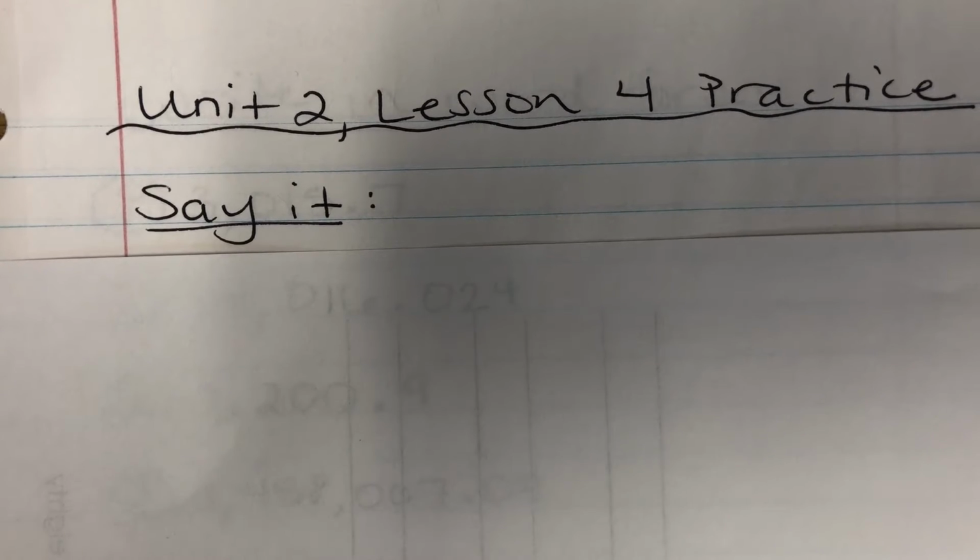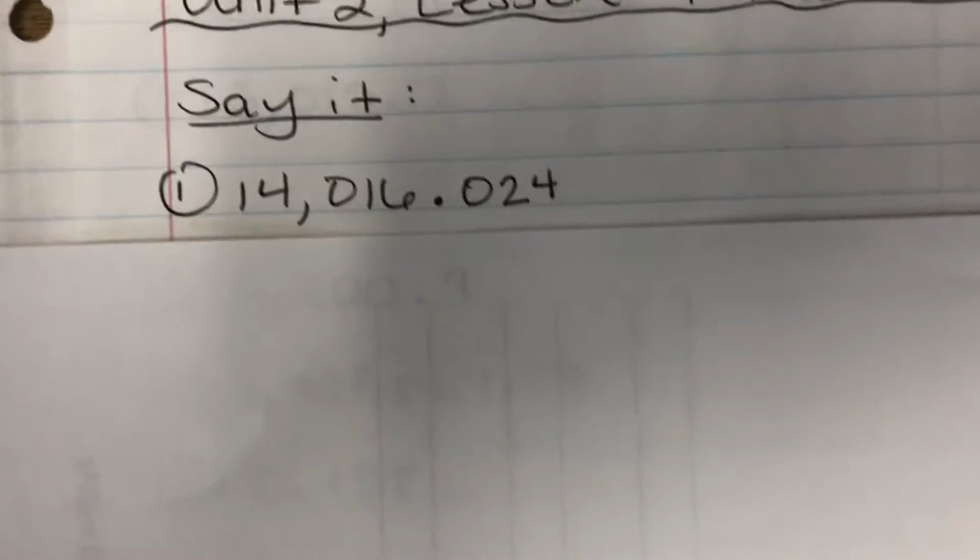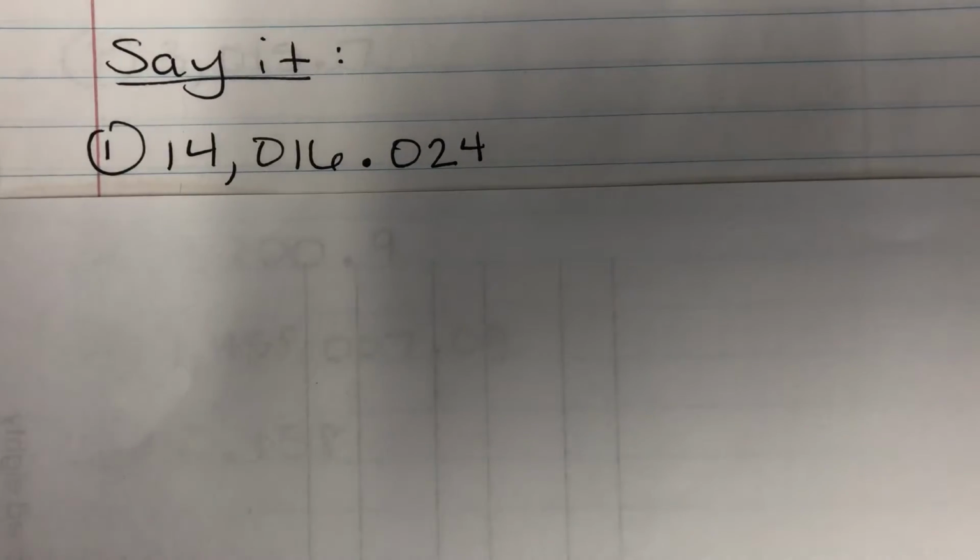Okay, so get your whiteboards out, or any of those other materials I said, and our first job is just to say it. So you actually don't have to write anything down right now. But I'm going to put a number up there, and I want you to pause me once I put the number up there, and I want you to practice how you would say it, and then listen to me say it to see if you were right. So here's our first one. Press pause, practice saying it, and then I will say it for you in just a second.